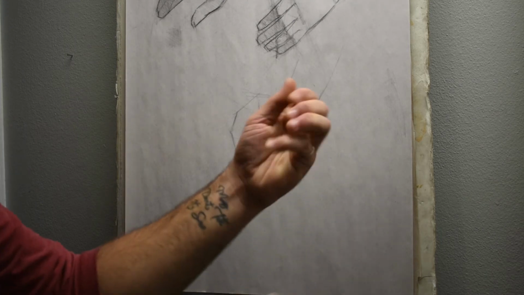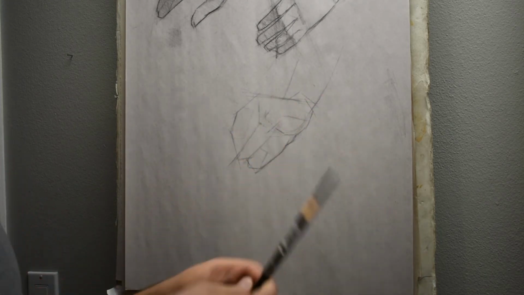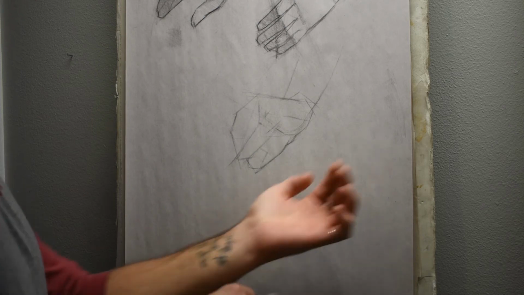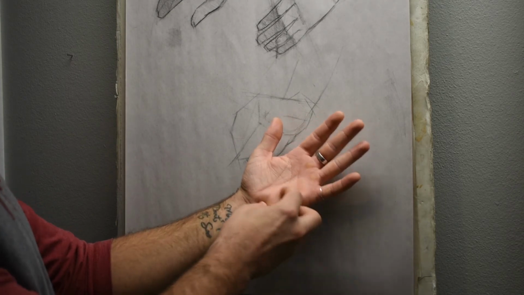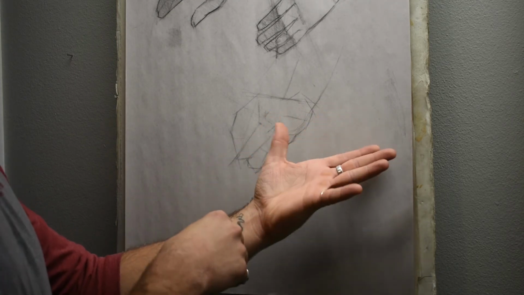So with the palm side of the hand, we have two main volumes, this pad here and then this pad here of the thumb.